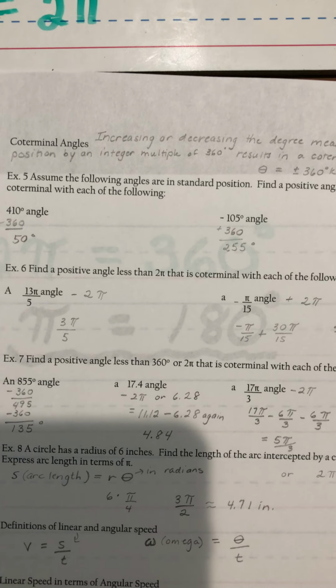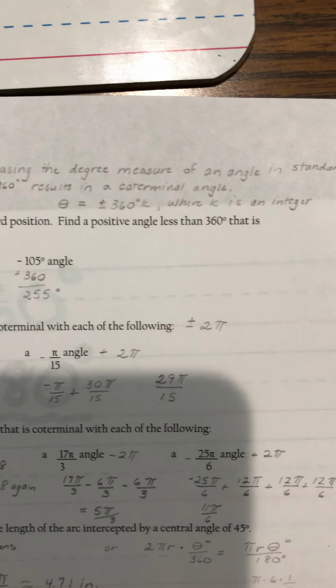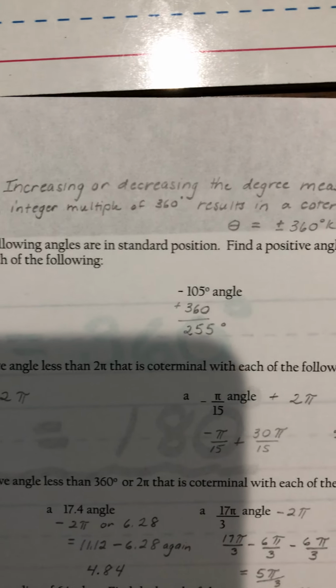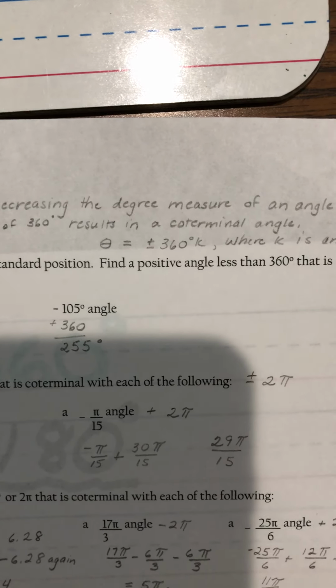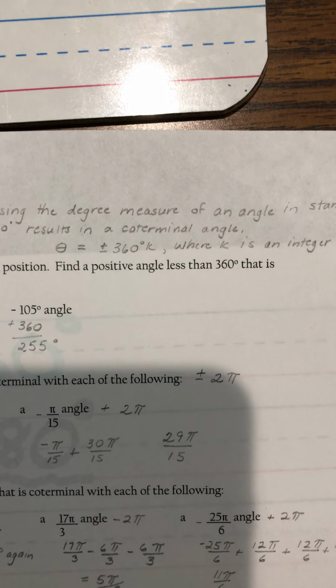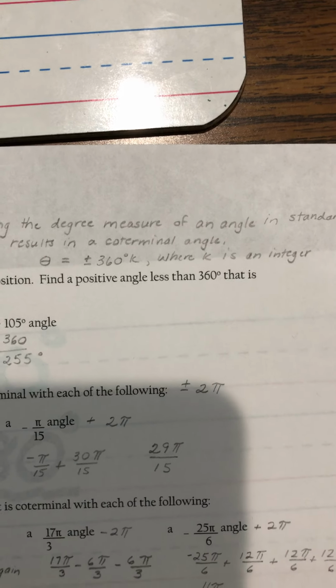Coterminal angles: increasing or decreasing the degree measure of an angle in standard position by an integer multiple of 360 degrees results in a coterminal angle. So theta is equal to plus or minus 360 degrees times k, where k is an integer. So what does that mean?